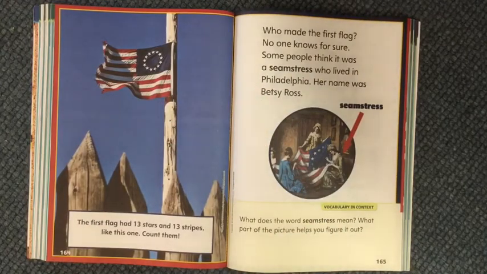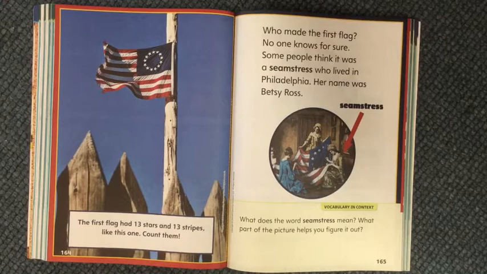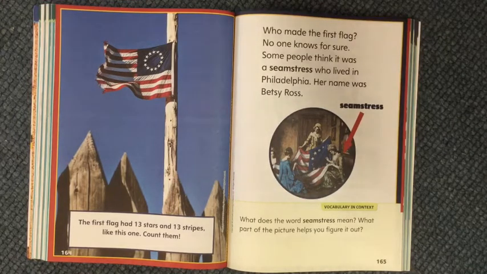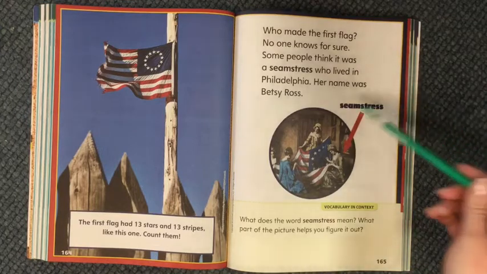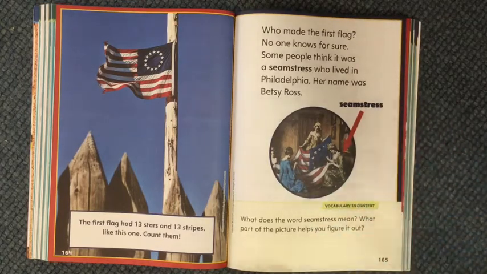Who made the first flag? No one knows for sure. Some people think it was a seamstress who lived in Philadelphia. Her name was Betsy Ross. Seamstress. What does the word seamstress mean? What part of the picture helps you figure it out?